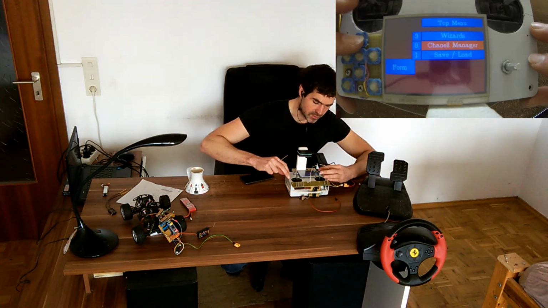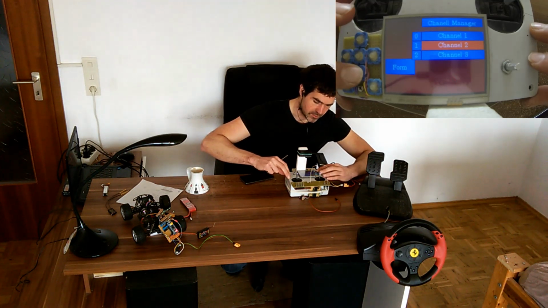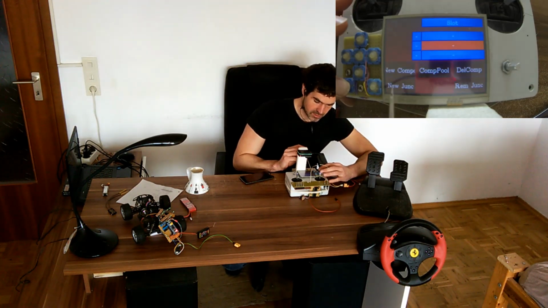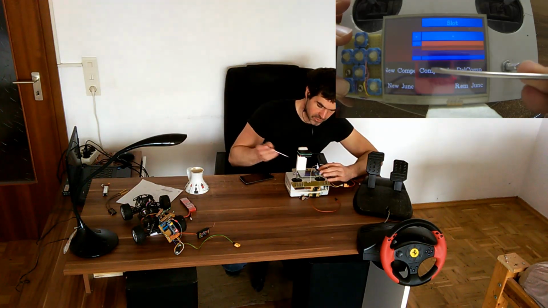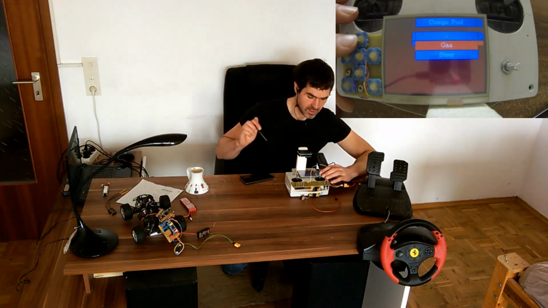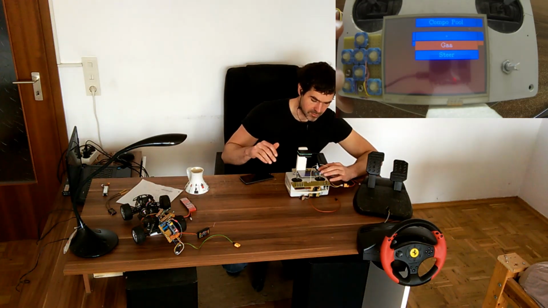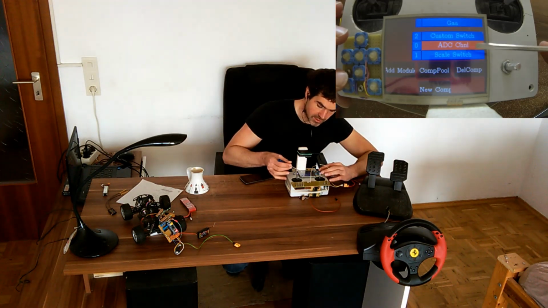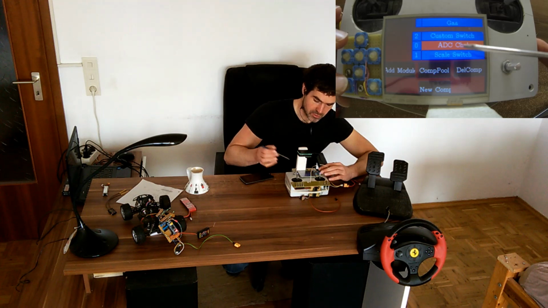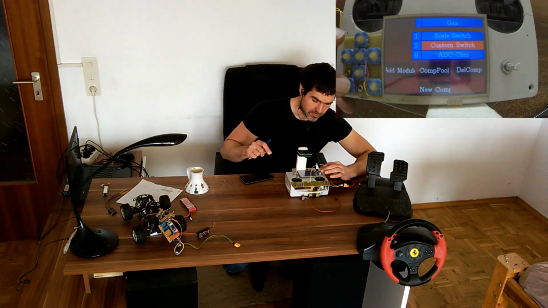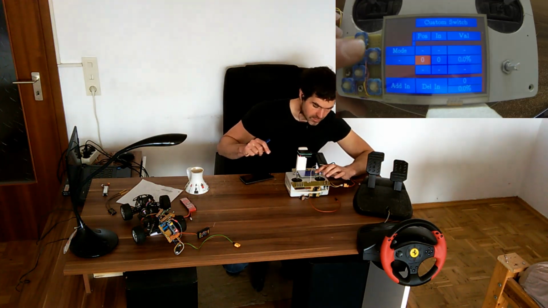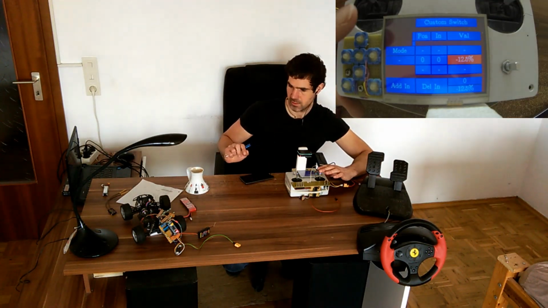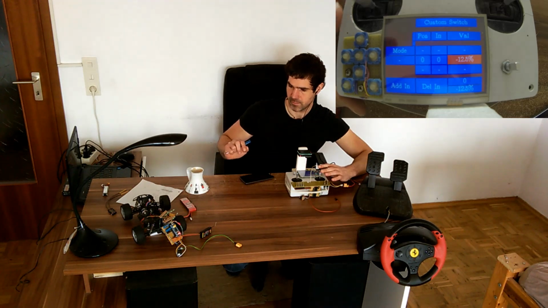Okay, now I'm going for the channel manager. I'm going for channel 1 at this slot. And now I'm going to the composition pool, and here you see these are the pre-assembled compositions. I'm going to use the gas. I'm going in there, and as you can see, there's an ADC channel selection, the scale switch, the custom switch. I'm going for the custom switch to correct the offset. Yes, now it's good. And here we go.